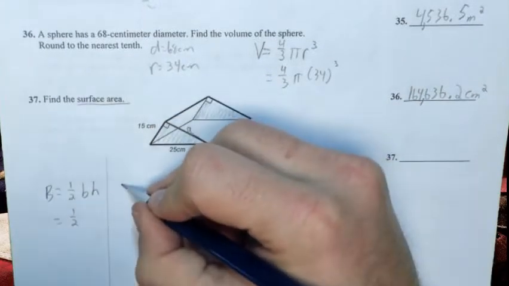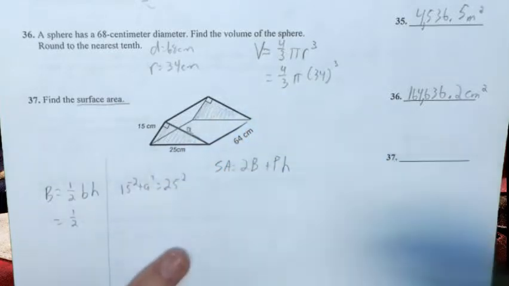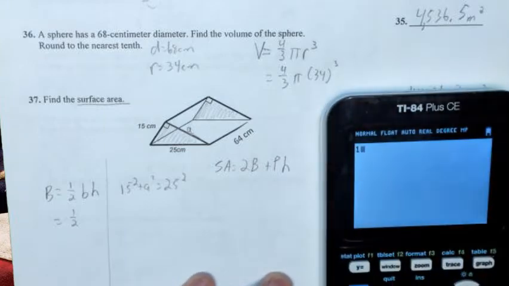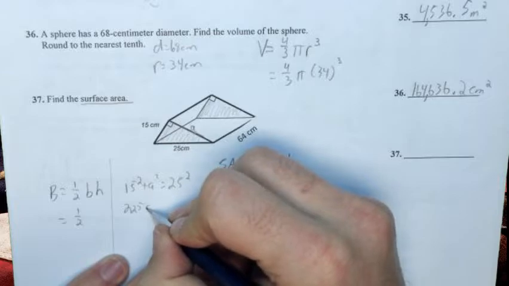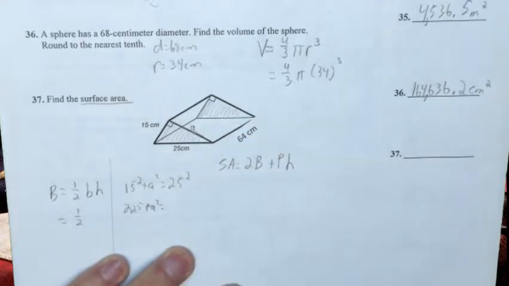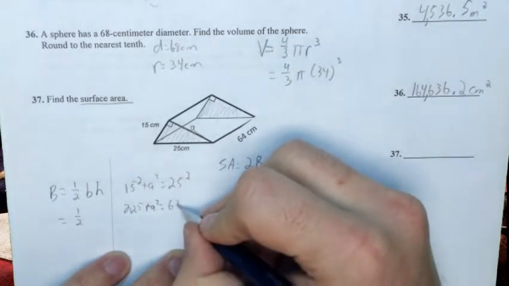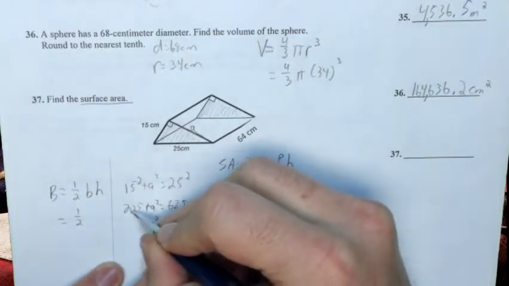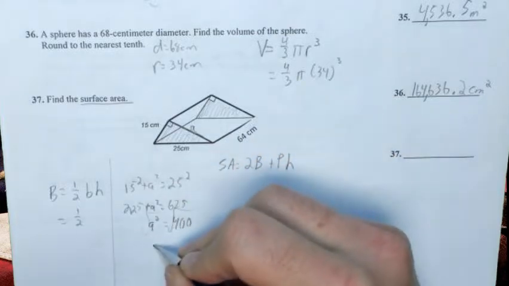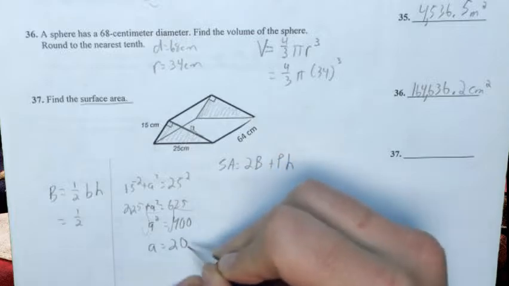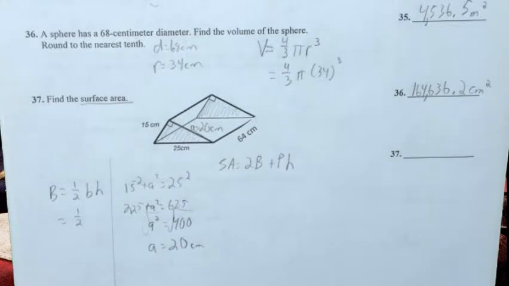So 15 squared plus A squared equals 25 squared. I don't have these memorized. 15 squared is 225 plus A squared equals, I believe that's 625. Yep, 625. Subtracting 225 leaves us with 400, and the square root of 400 is equal to 20 centimeters. So this guy is 20 centimeters.